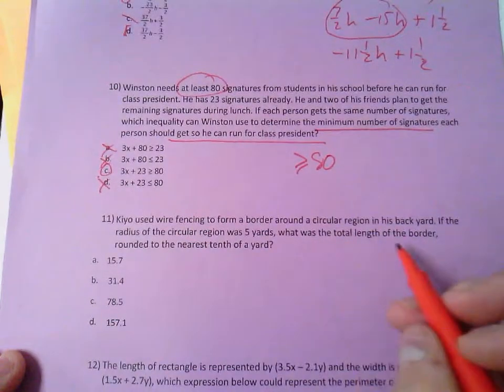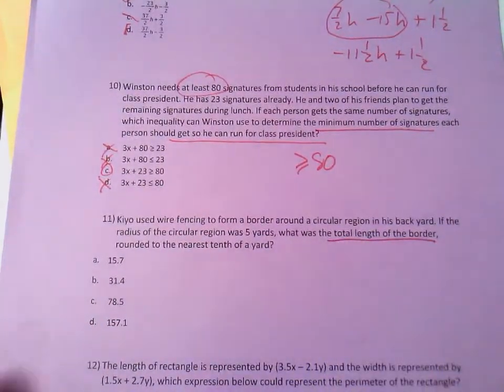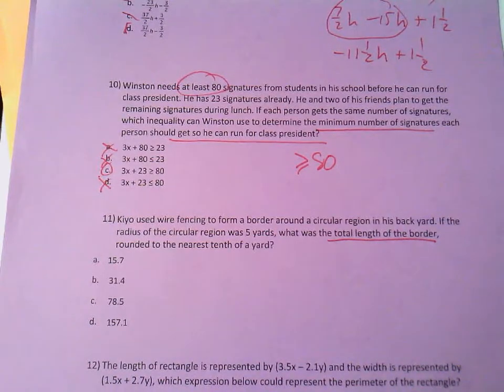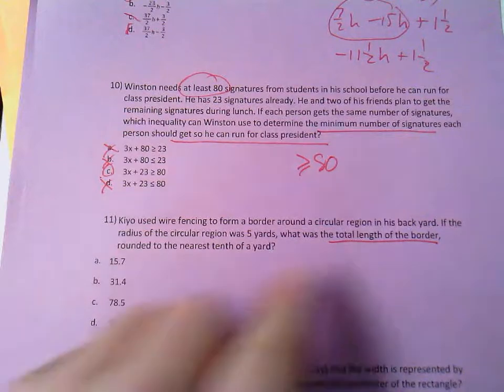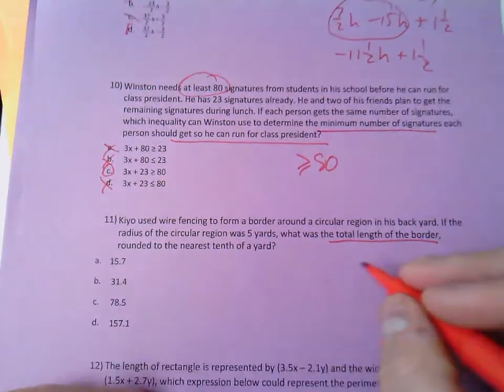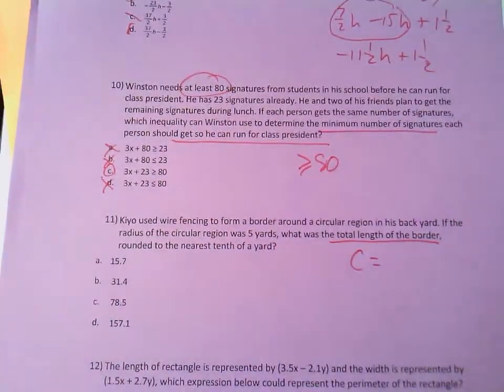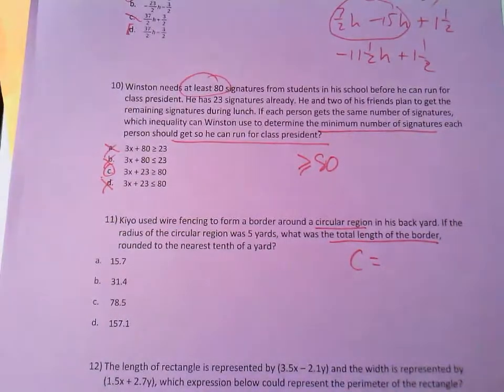All right, number 11. What is the total length of the border? So when you're doing these problems, you have to be careful because this one doesn't say find circumference or area. It just says find the total length of the border. So you have to know that you're finding circumference. It's a circular region too. I guess maybe I should point that out.